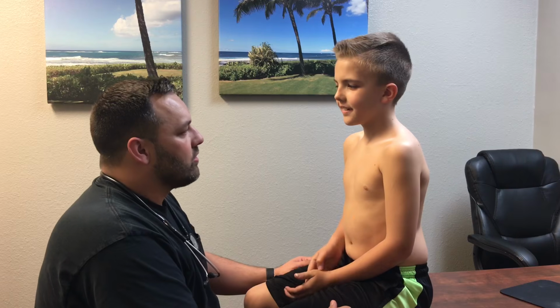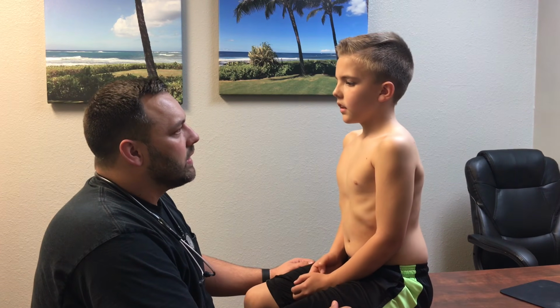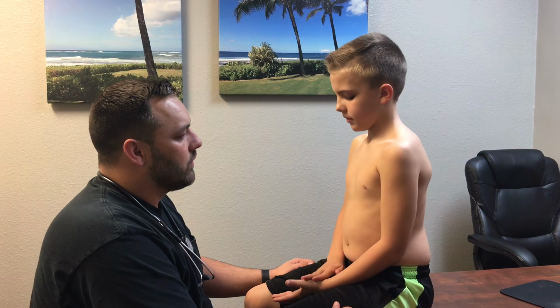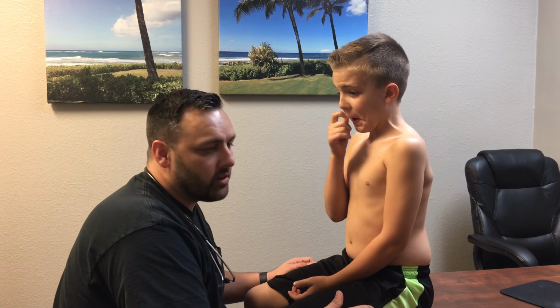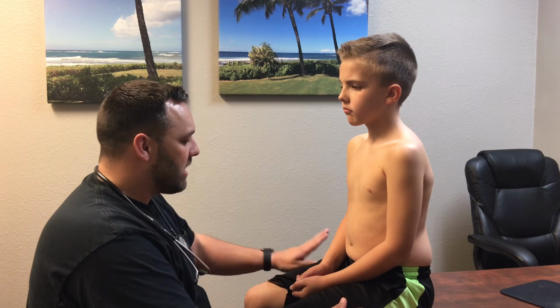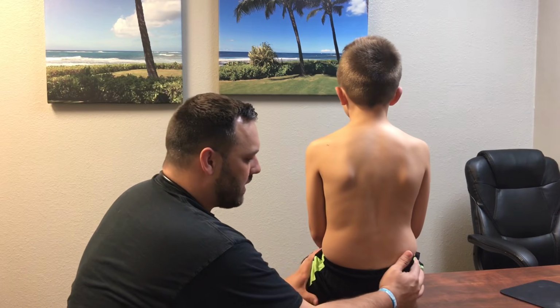Okay, all right, so we've done that all on the front here, and then we're going to go ahead and do the back as well. So in addition to everything that we've done here on the anterior side, we're going to percuss the lung fields on the posterior side. So I'm going to have him swing his legs around over here so you can see his back.